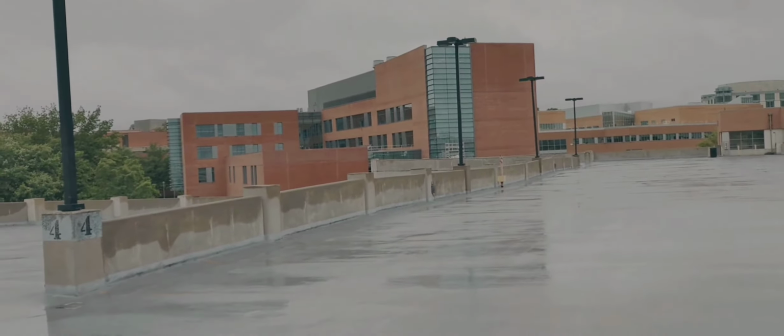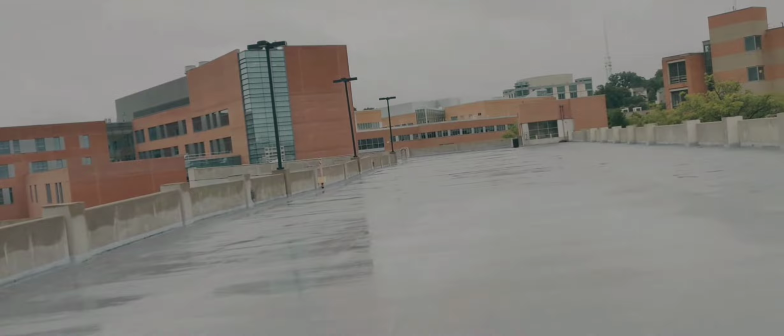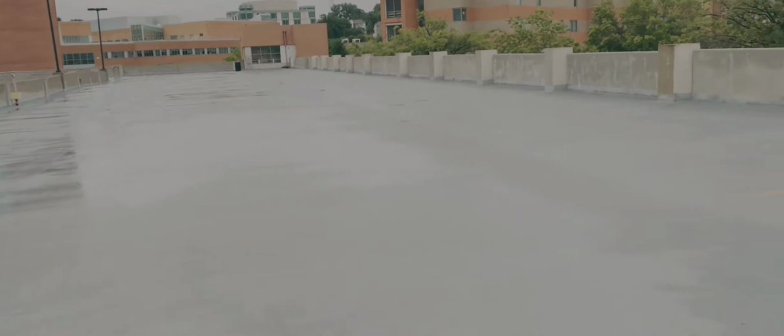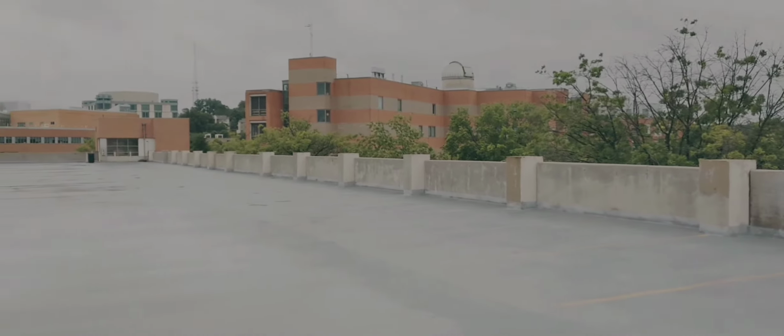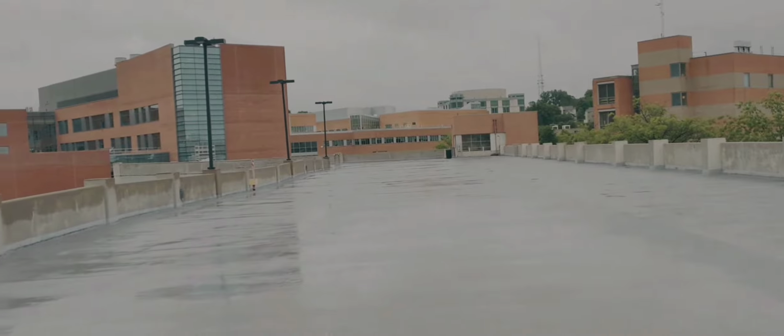So as you see right here, UMBC is built up on a hill. The next ballpark in which I'm going to be working on, or one of the next ballparks I'm going to be working on, is Alumni Field, which is at UMBC, right here.